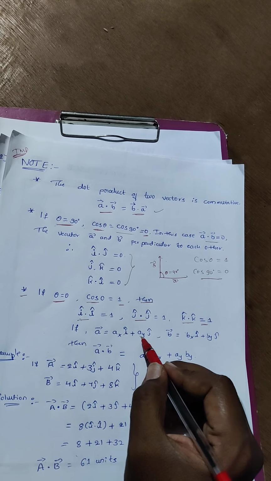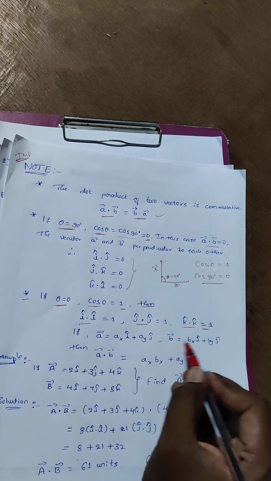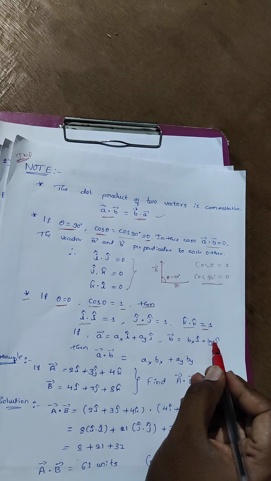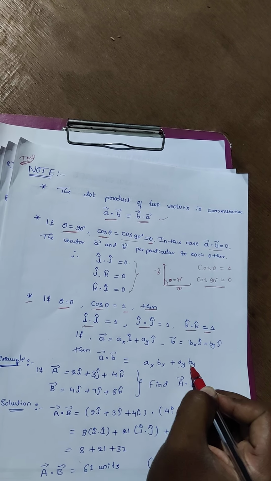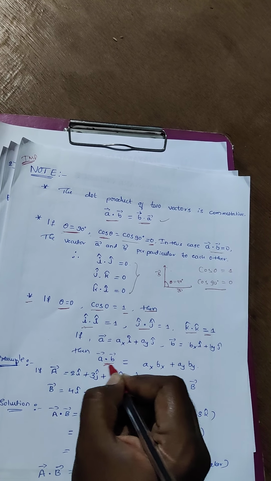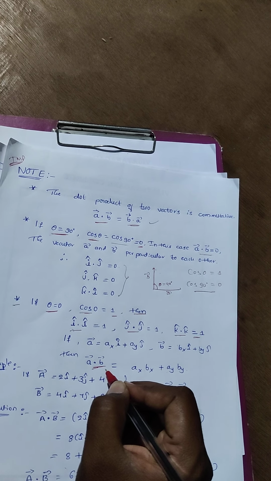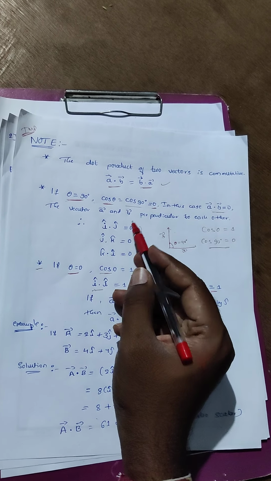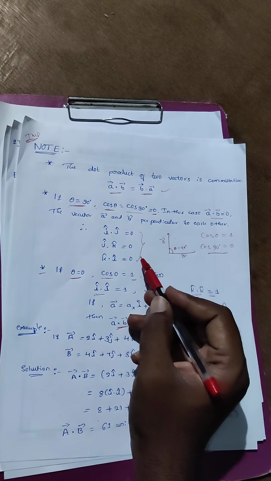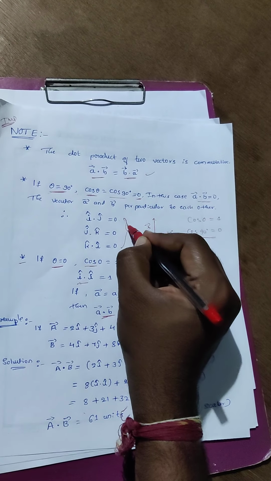Here AY into BY, j dot j is equal to 1, so we write AY into BY. This is an example. These notes are very important for the next problem, so remember this.